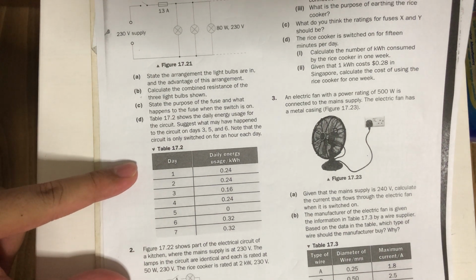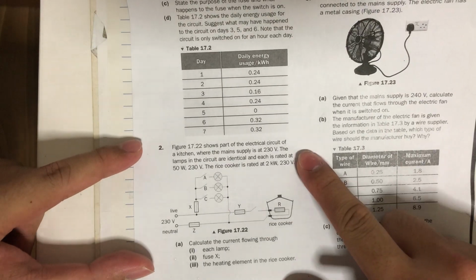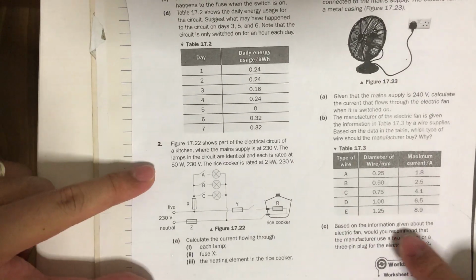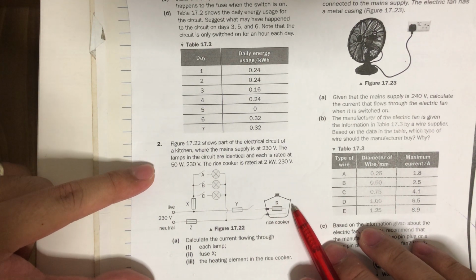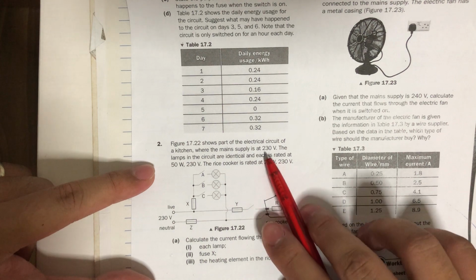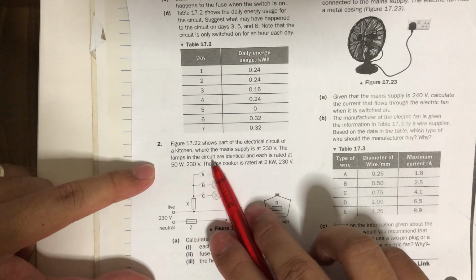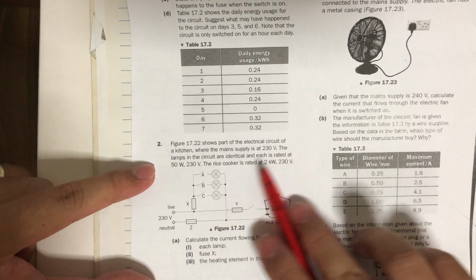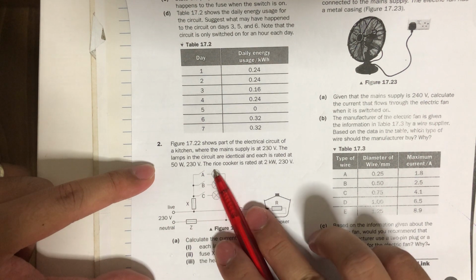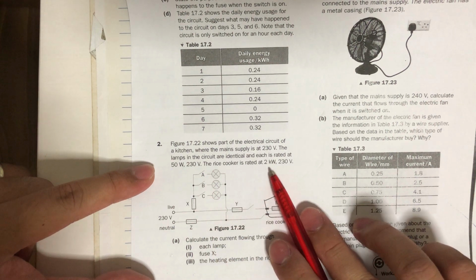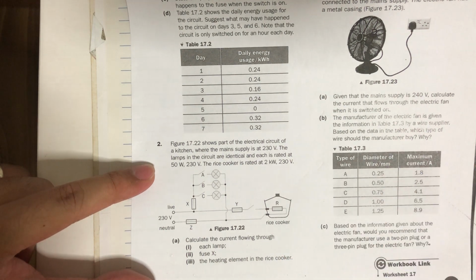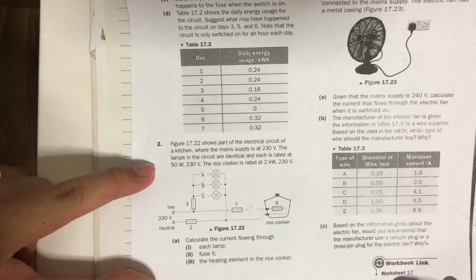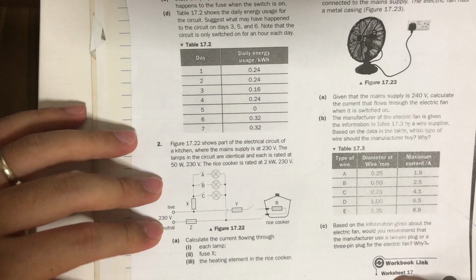Okay, and next one, question 2. In figure 17.22 shows part of the electrical circuit of the kitchen where the main supply is 230 volts and the lamps in the circuit are identical and each is rated at 50 watts and 230 volts. The rice cooker is rated at 2 kilowatts and 230 volts. So there's a lot of information here. Do not be worried. You just need to read through again and try to figure out.